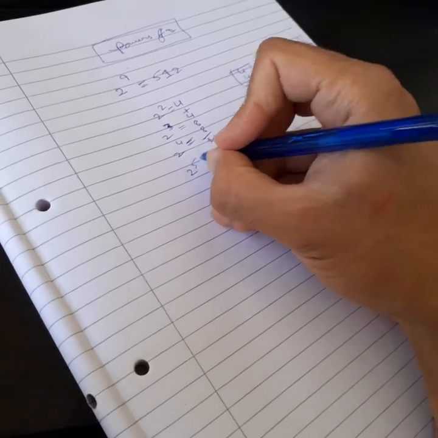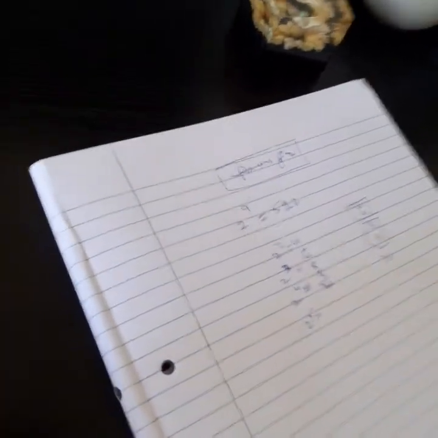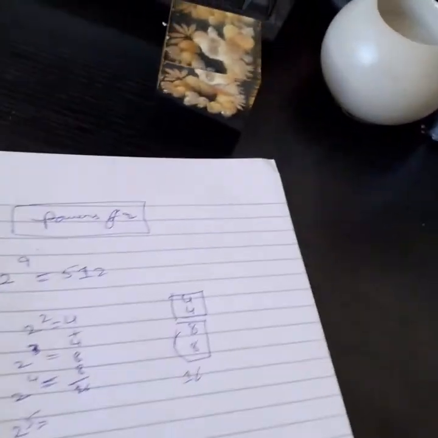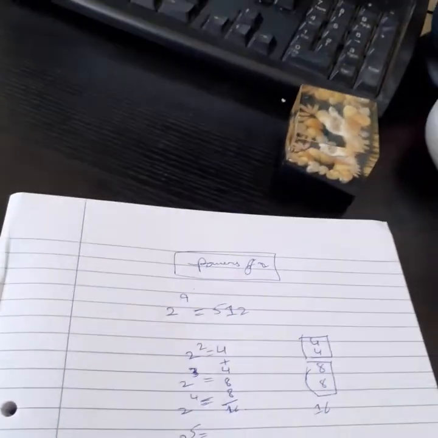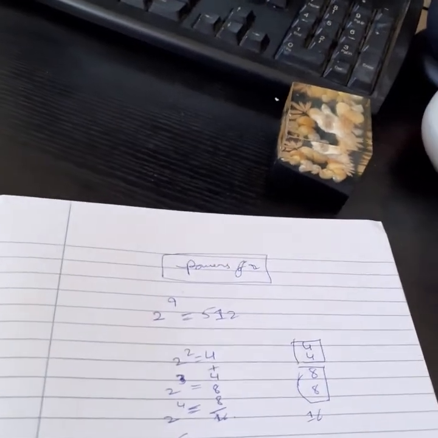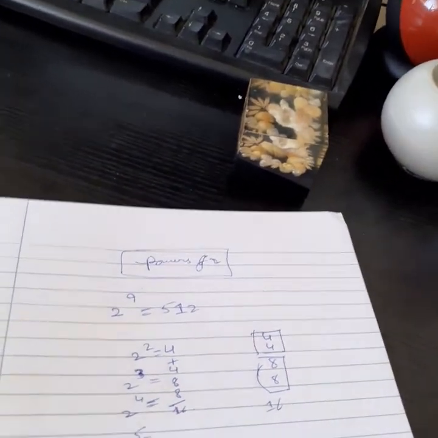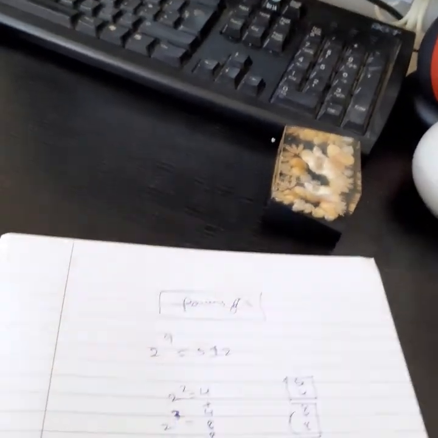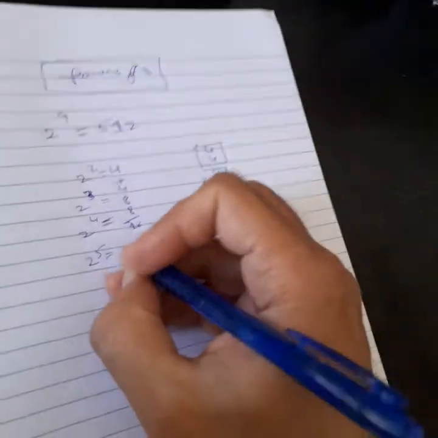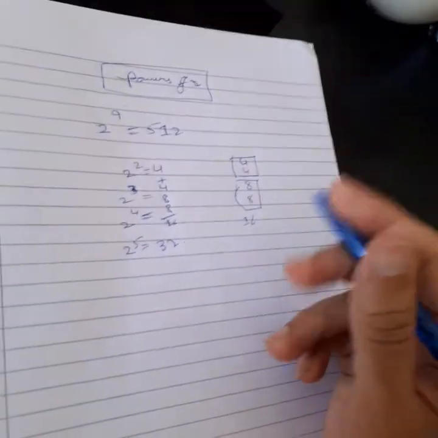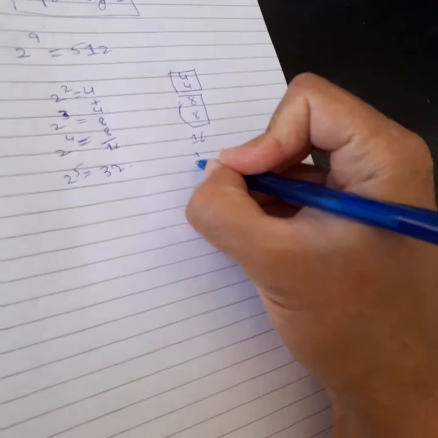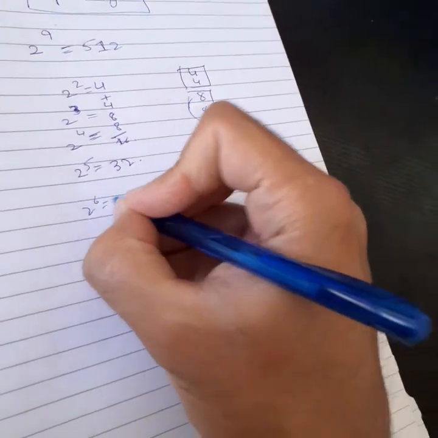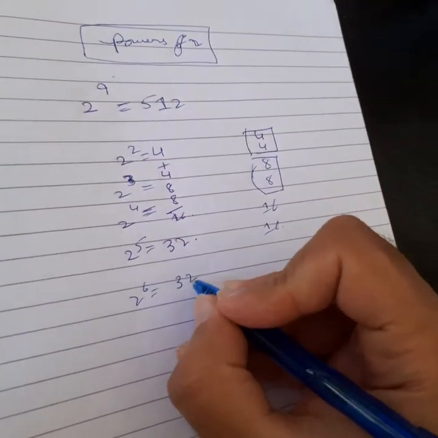Then 2 power 5. As I'm working in my brain, I know that 2 power 4 is 16, and I have to work out the next one. You have to add the same number twice. So 16 plus 16 will give you 32. That is how you work it out inside your mind. If you haven't got any calculator, it's not a problem. It won't happen the first time.